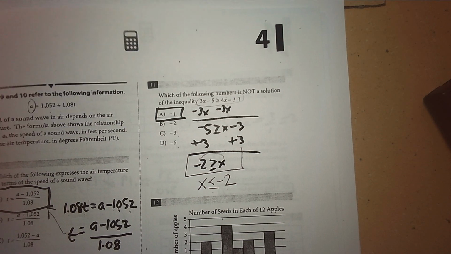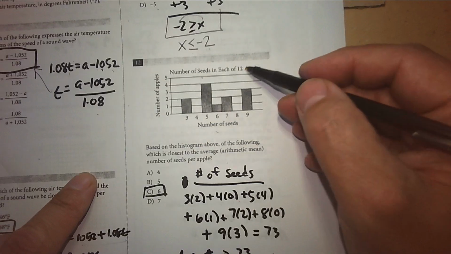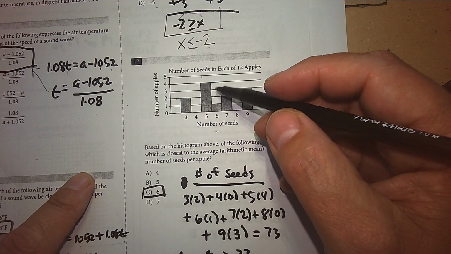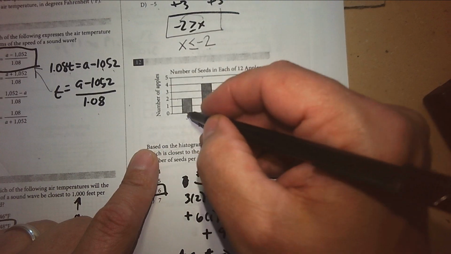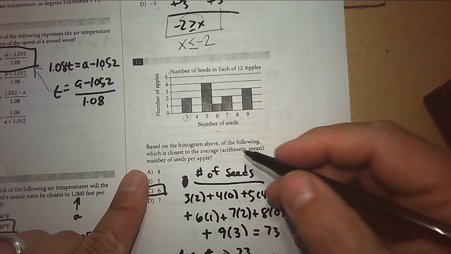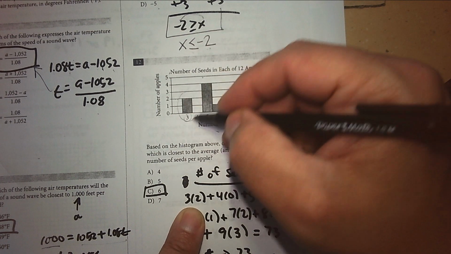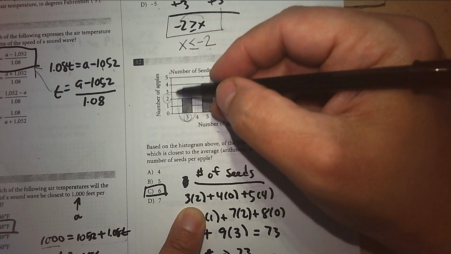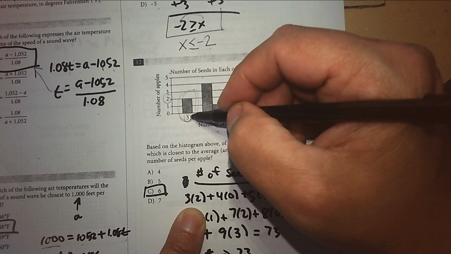Number 12. The number of seeds in each apple, right, of 12 apples. This one was challenging. Did you find that? Like, for instance, here. On the bottom is the number of seeds, and the vertical axis is the number of apples. So, in other words, how many seeds are there all together here? 2 apples, 3 seeds per apple. You actually have to go 2 times 3 for the number of seeds.